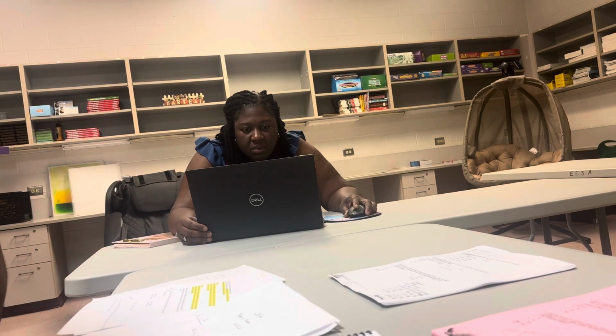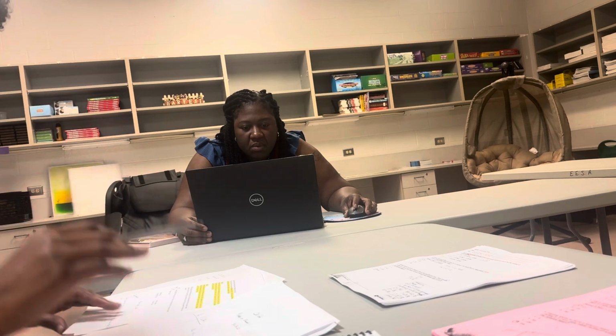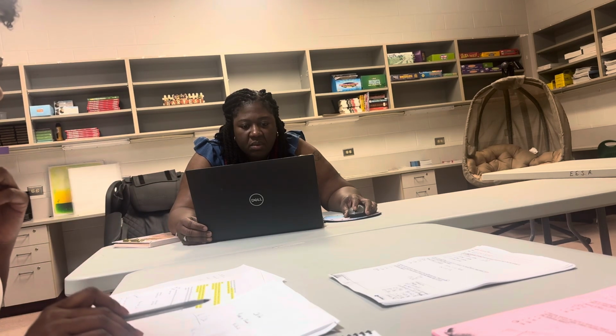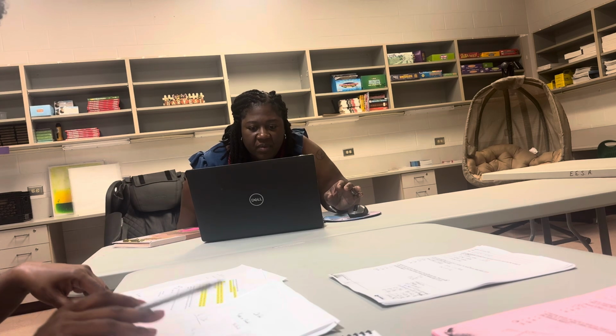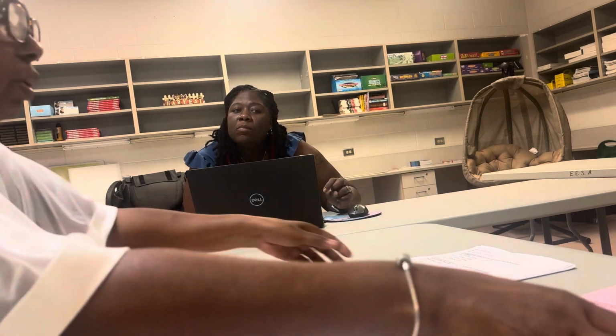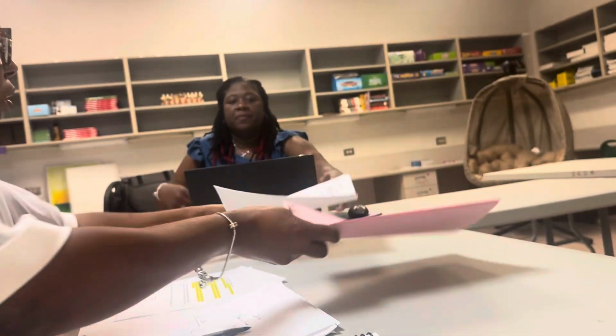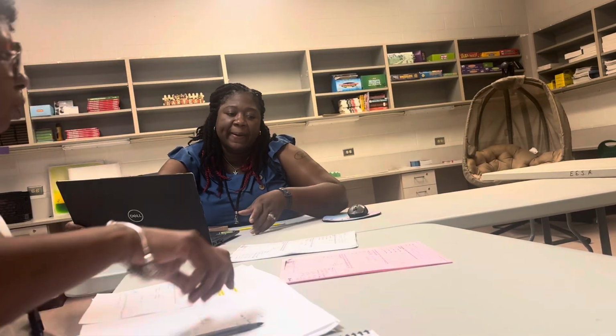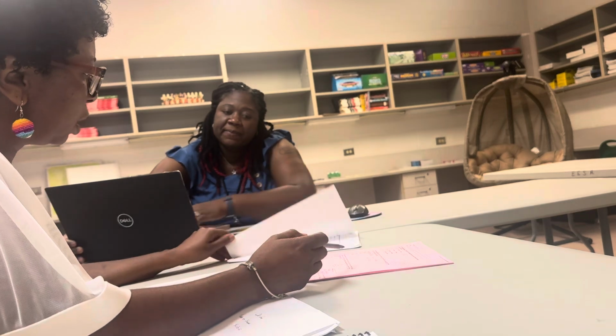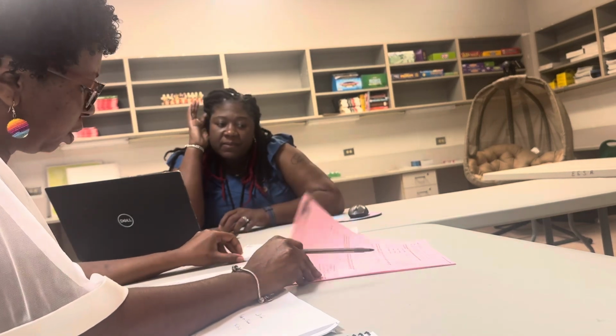The last time that we met, I think we were working on standard 5MD1, which is converting among different standard measurements within a measurement system. I had class 1 and class 2. I think I might have printed both of them.